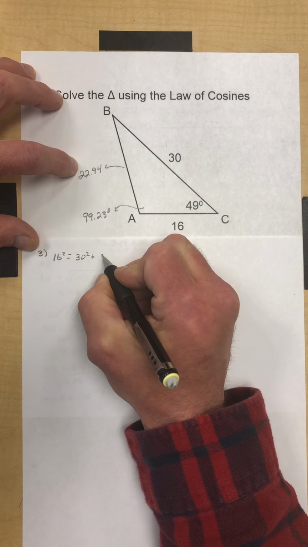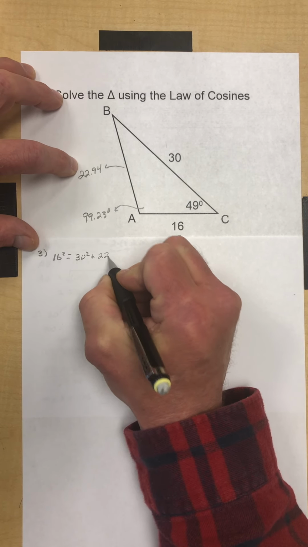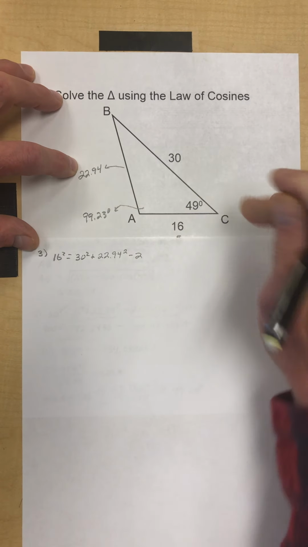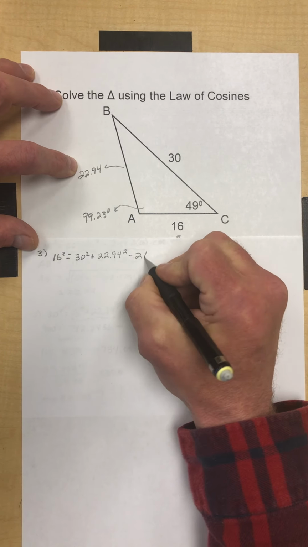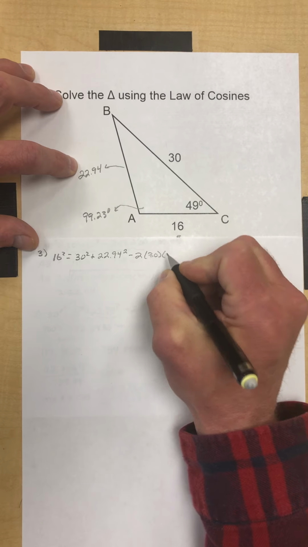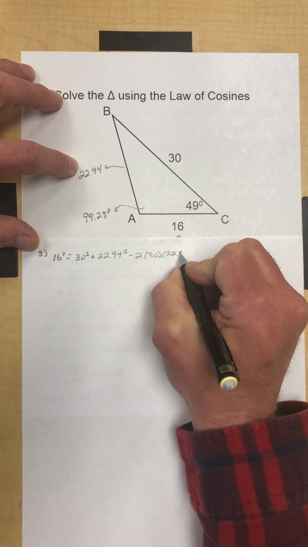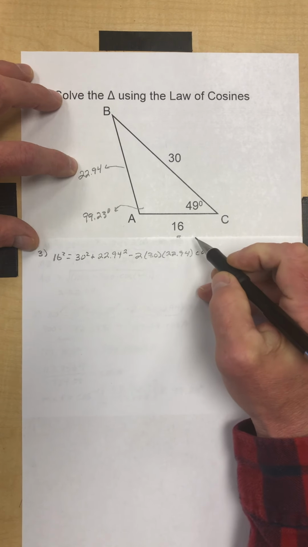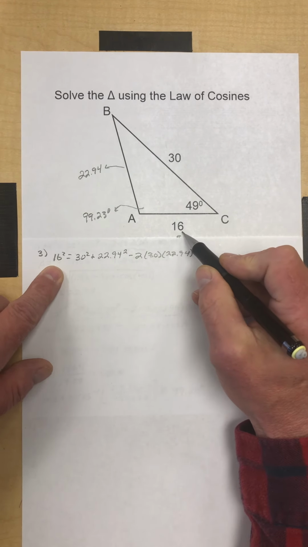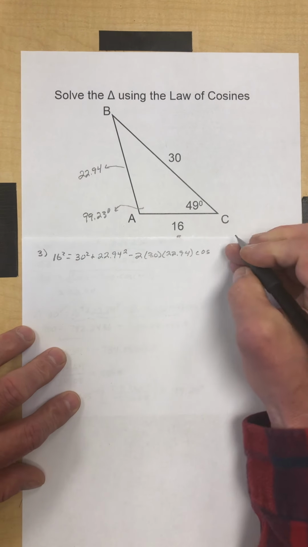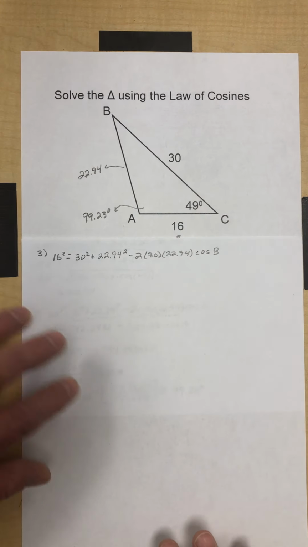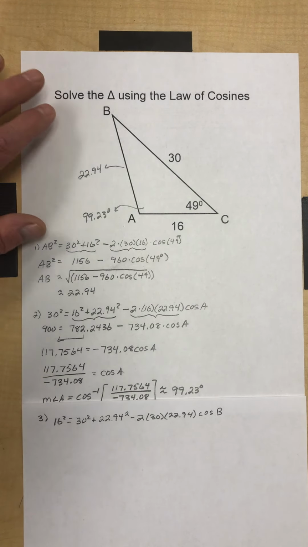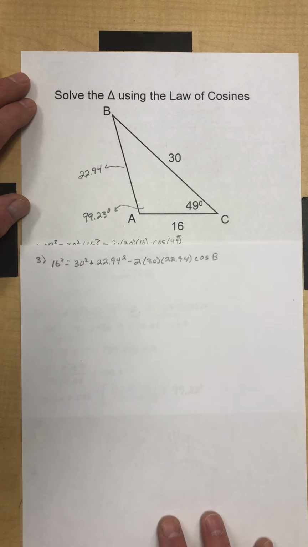plus 22.94 squared minus 2 times both of these sides. So 2 times 30, okay, times 22.94 times the cosine of the angle opposite of where I started. And notice I'm starting with 16, so it'll be cosine of angle B. Okay, so once we have it set up, it's going to be just like this one here. So I'm going to take the very same process of getting through that.